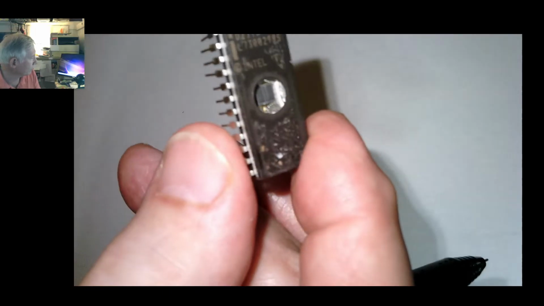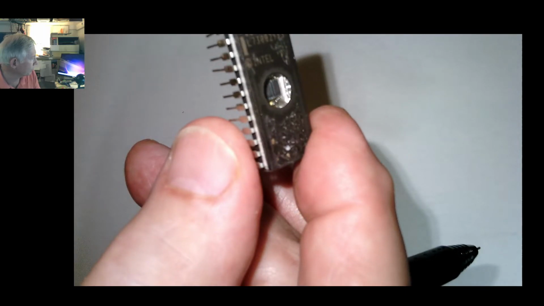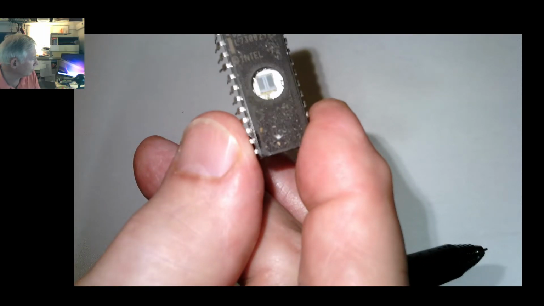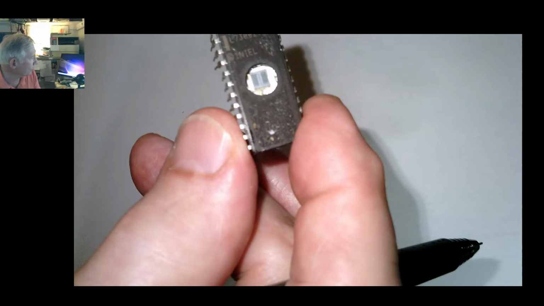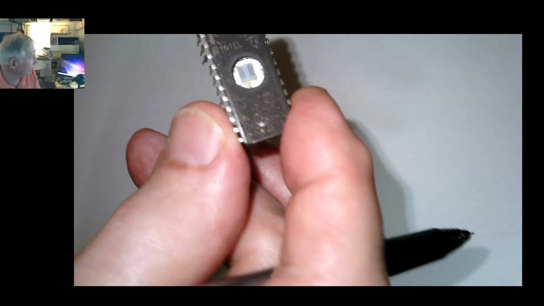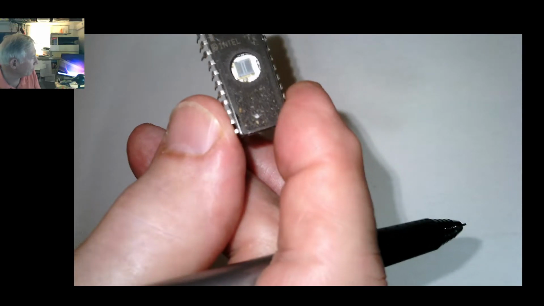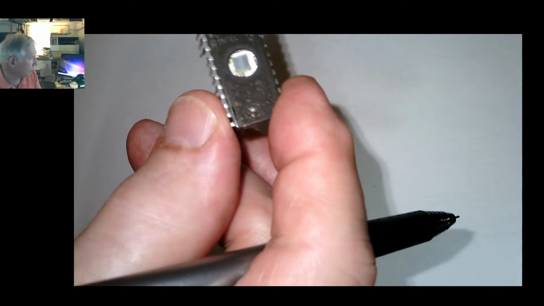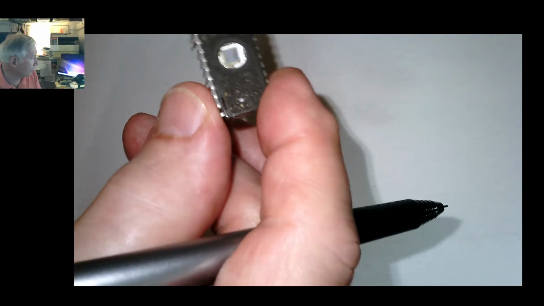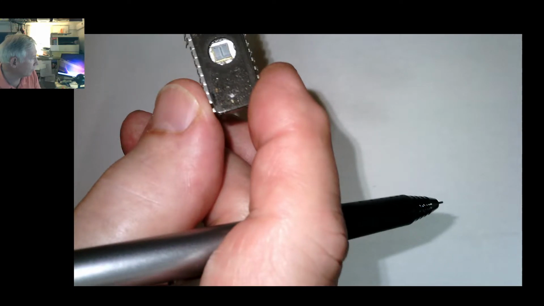I could put it under the microscope. If you just kind of use your imagination, you can see the bonding wires, and you can see how it has like 2 rectangular areas where it's got very uniform transistors fabricated in the IC itself.